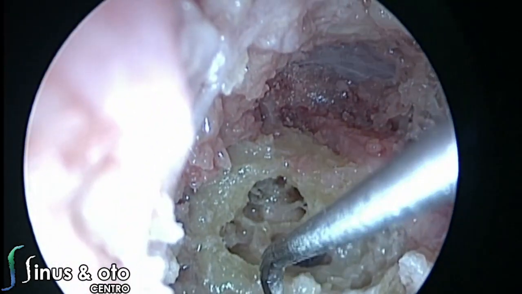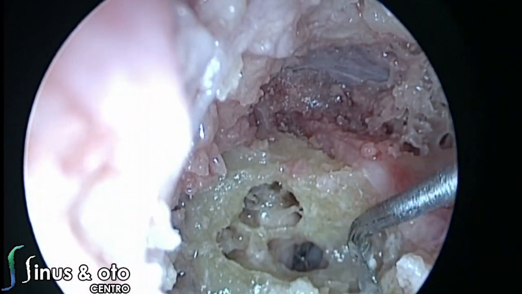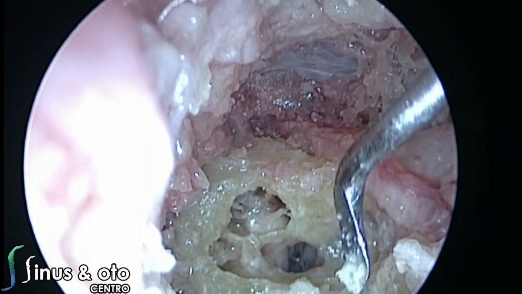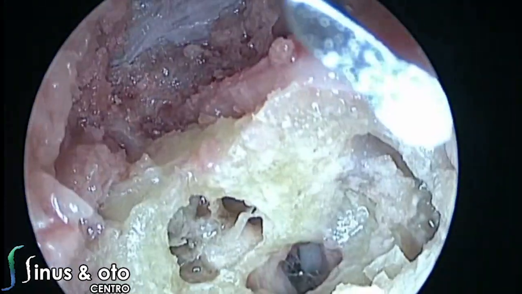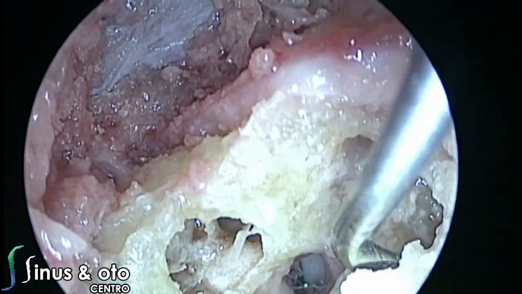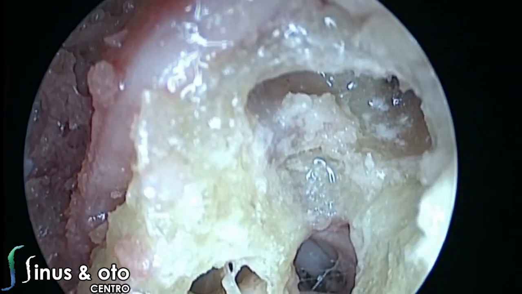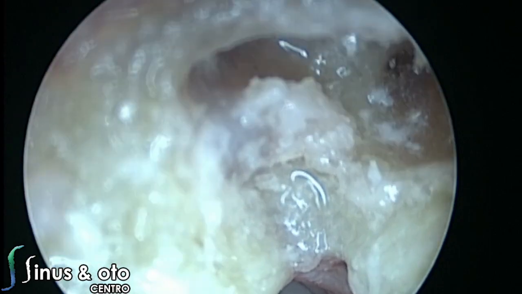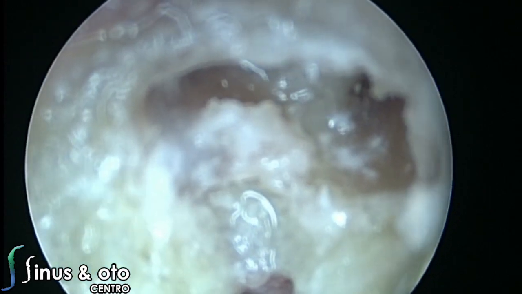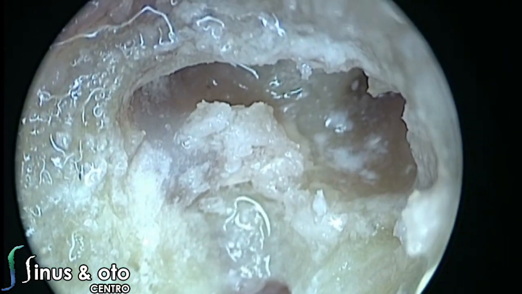This is a 30-degree angulated endoscope. It's not a 45-degree, and this is also a 4mm endoscope, the same one that is used in sinus surgery. So this is inside the vestibule. If you angulate a little bit, you can see the entrance of the posterior semicircular canal. You can see the endolymphatic sac on the left, below the facial nerve.